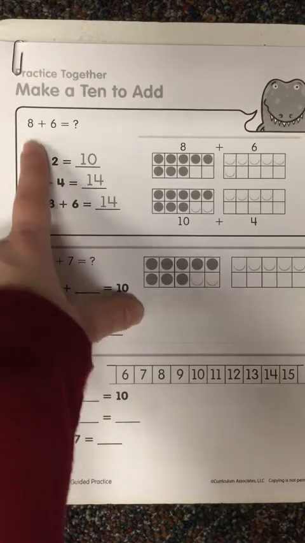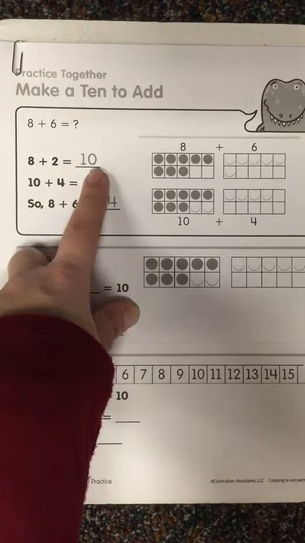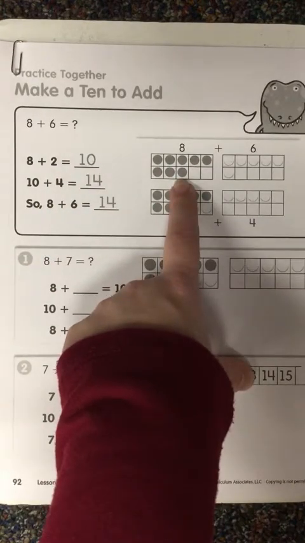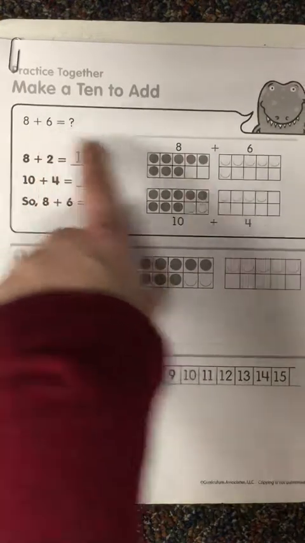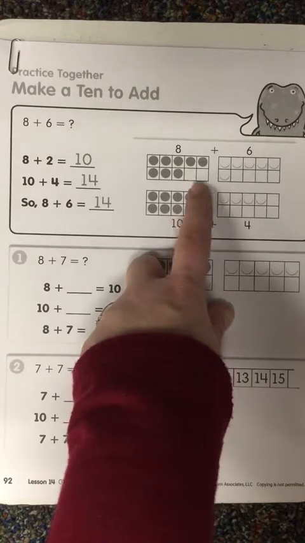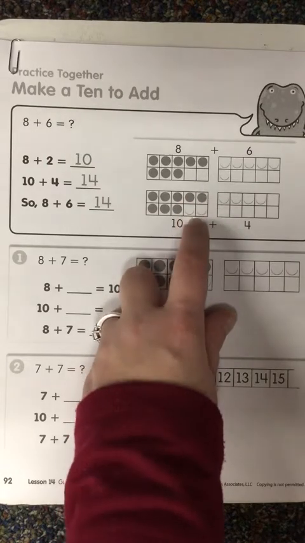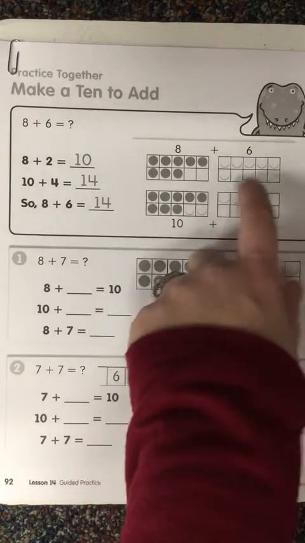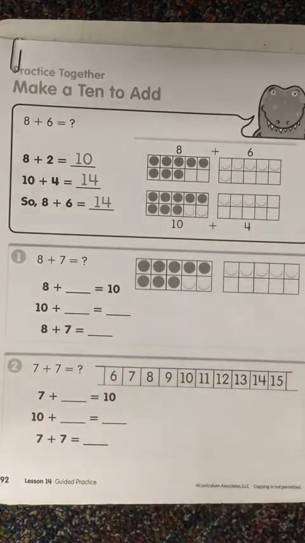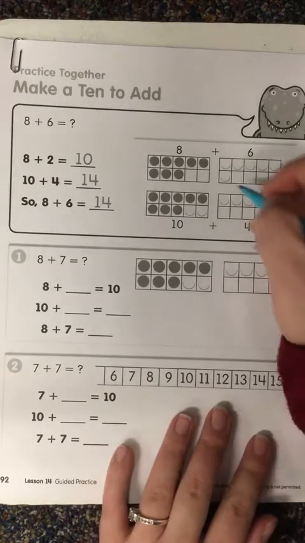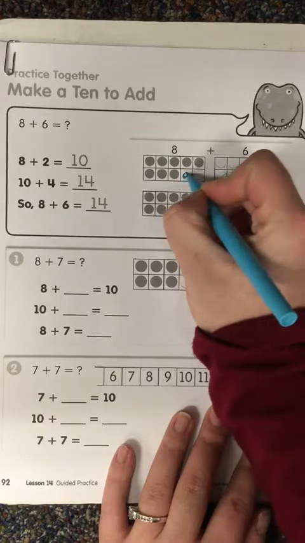Well, what they did is they broke it down into, let's take the first number, 8, and see how much we need to get to 10. Well, they put 8 in their first 10 frame, 6 in their second 10 frame. They said, how many more spots do we have that we need to fill to make a 10 frame? And then here, you'll see they took 2 circles from this 10 frame and moved them into this 10 frame. So what that looks like on your work is you're going to cross out 2 of the circles and you're going to put them here.